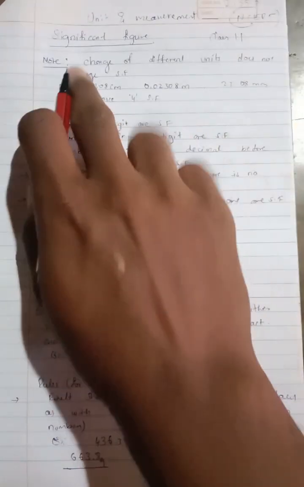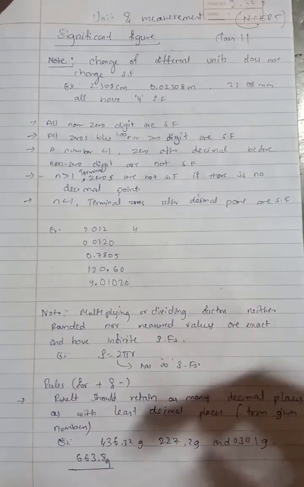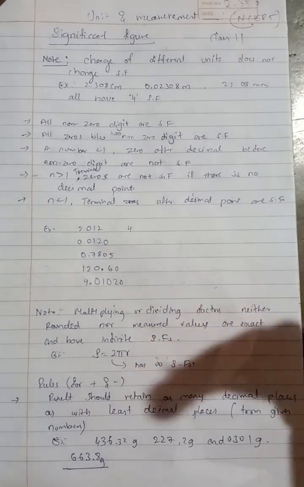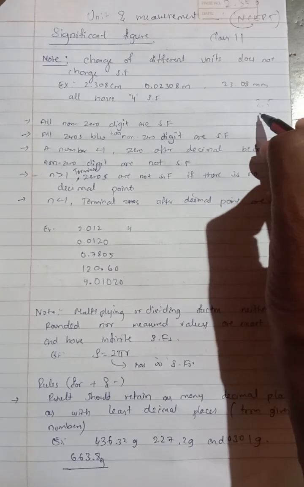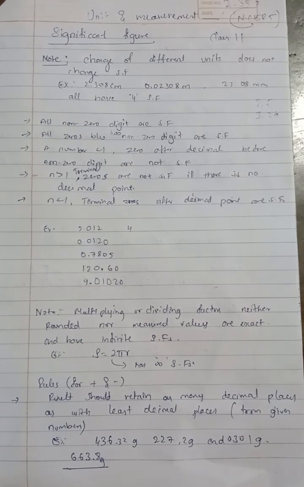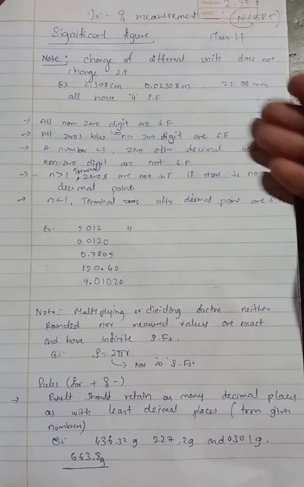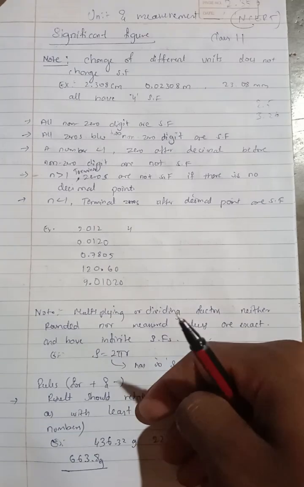First of all, a significant figure is generally defined for a number. For any given number, you ask, what is the significance of this number? What is the significance of the number 2.5? What are the significant figures of 3.26? That's how the question arises from this topic. For 2.5 there are two significant figures. For 3.26 there are three. How, we are going to see later.